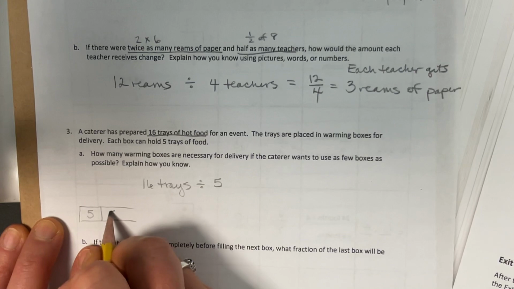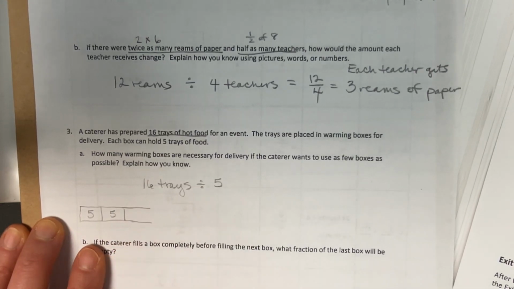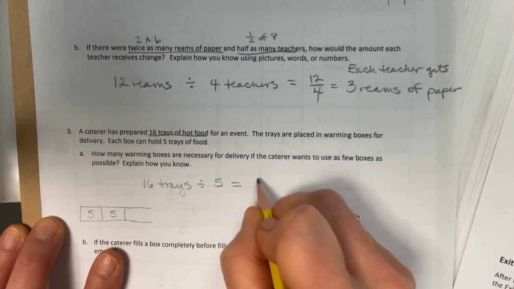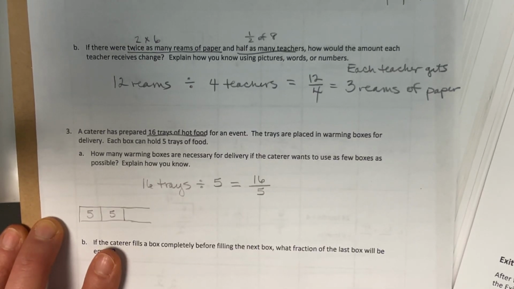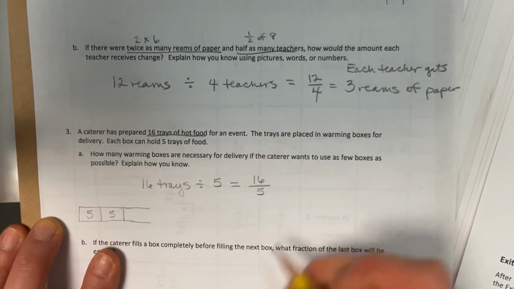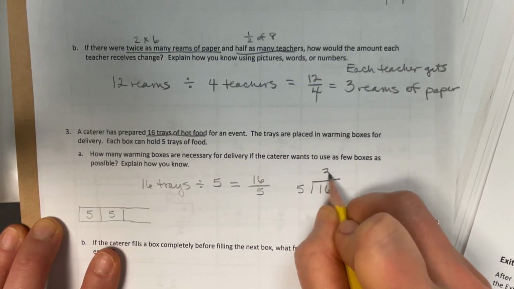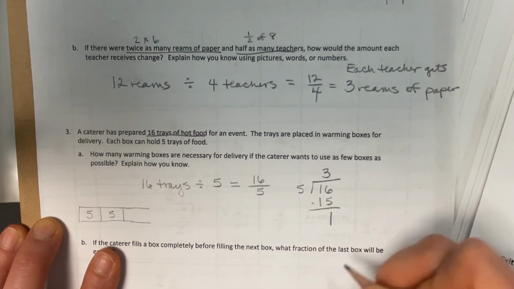Here's a box, I put 5 trays of food in it, like that. So 16 divided by 5, you could write as a fraction, like that. Well, what is 16 divided by 5? 5 goes into 16 3 times. That's 15 with 1 left over.